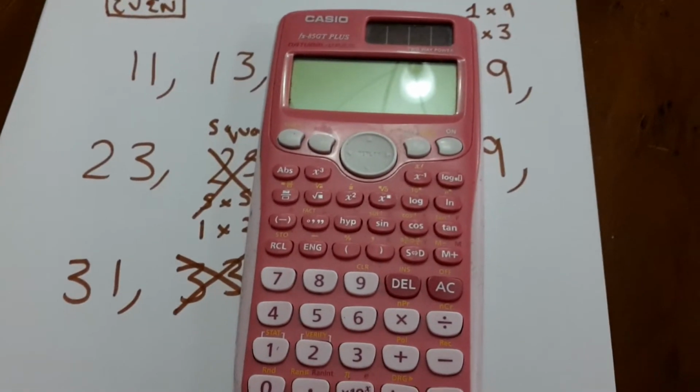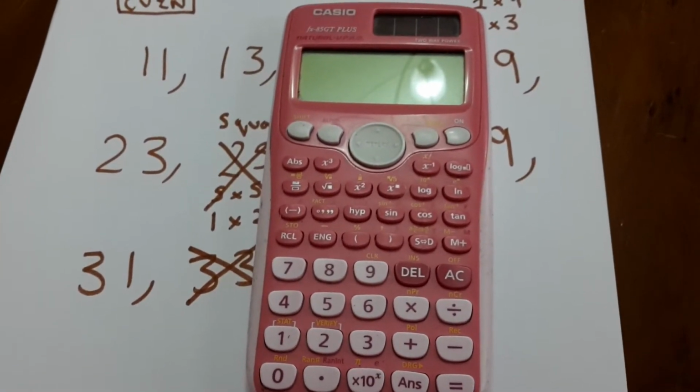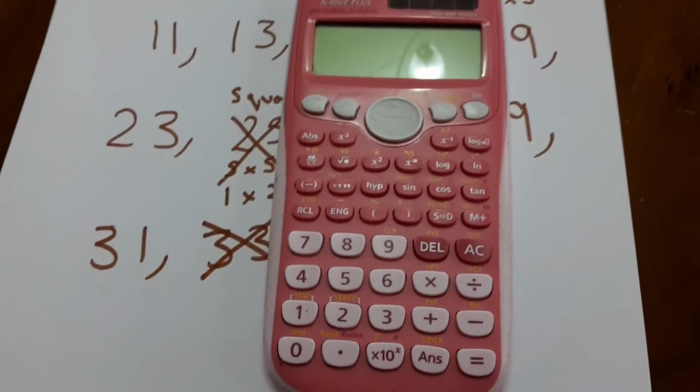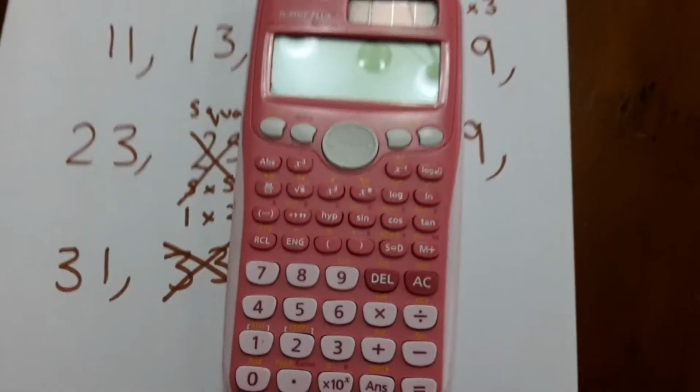Okay, I'm going to show you a really helpful trick right now. If you have a Casio FX83 or an FX85, they have this amazing button called a factorise button.